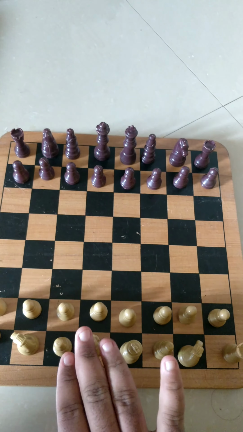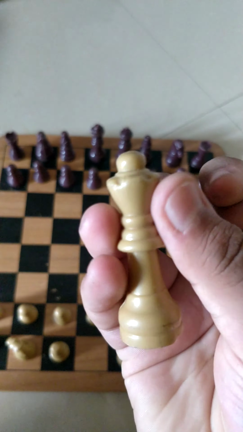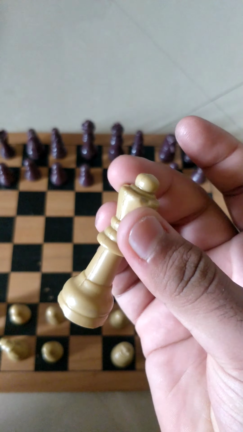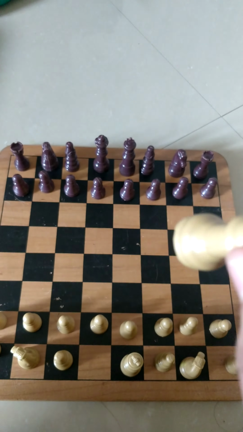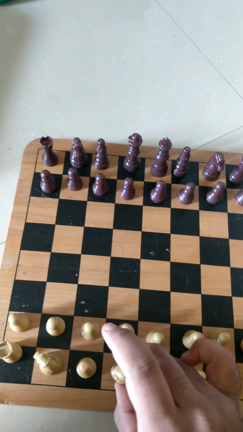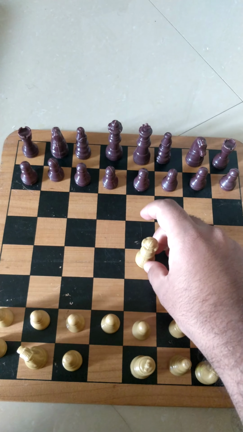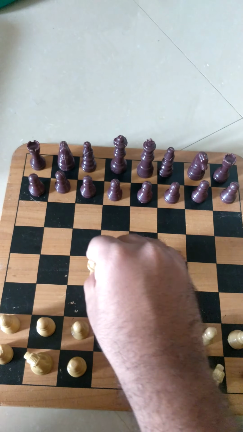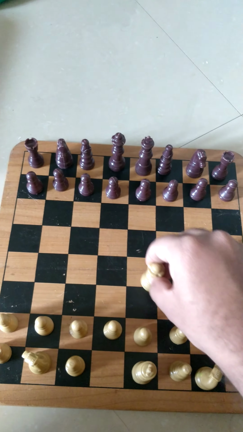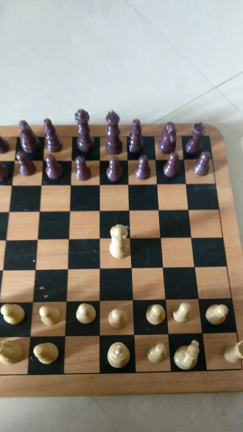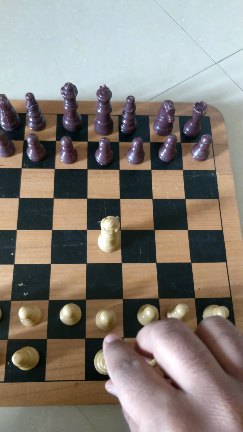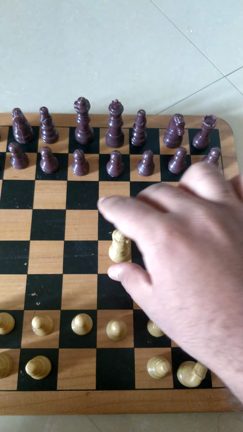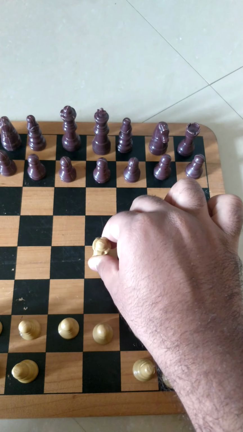Okay, next is the queen. Actually this is the queen, and the queen is my most favorite and most powerful chess piece ever. The queen can move however it wants to. It can move forward, backward, sideways, and diagonally. Basically a queen can move how a king can move, but a king can move only one step, while a queen can move as many steps as it wants to take.